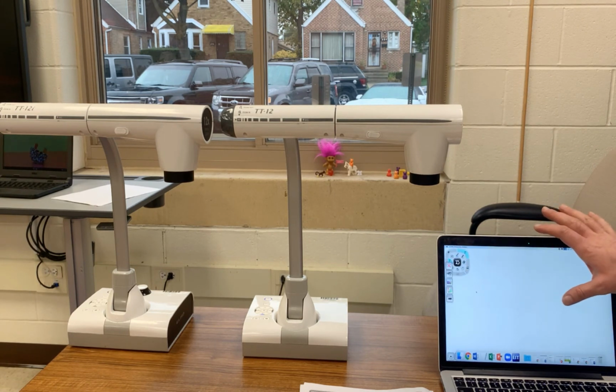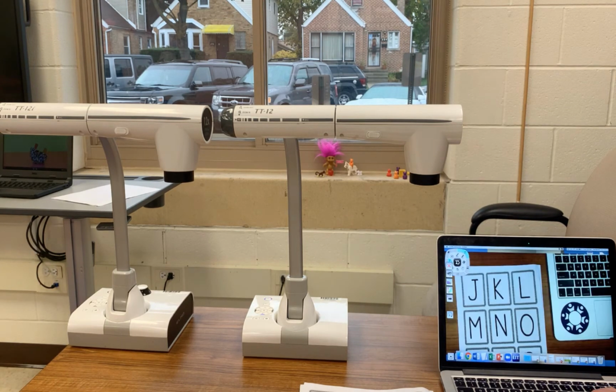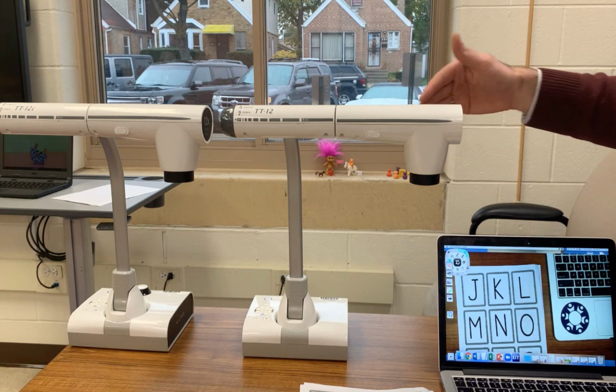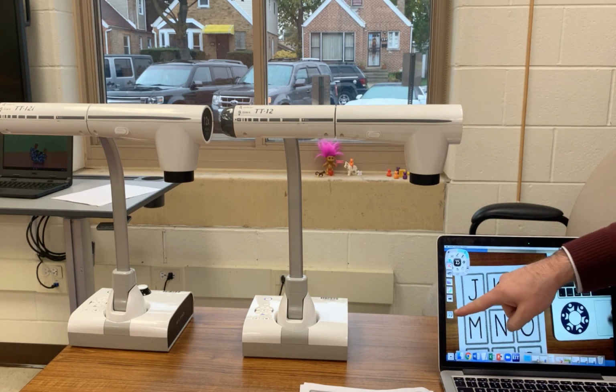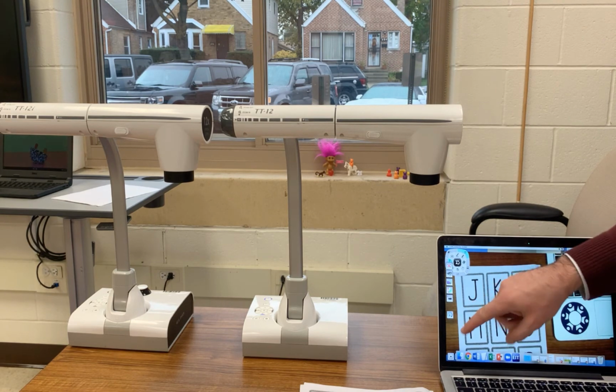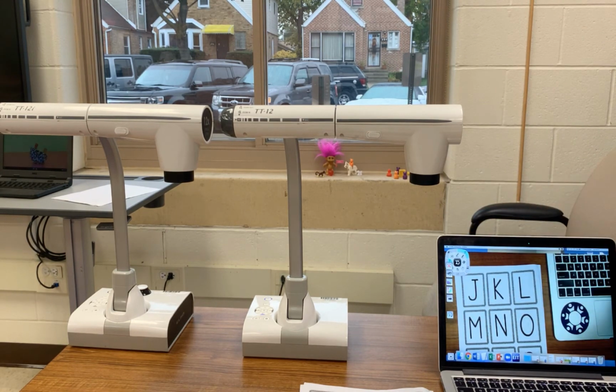Now, once you get here, sometimes the image just appears on your screen. If it doesn't just appear on your screen, you'll click, and there we go. And then your document camera image displays. If it doesn't, you can click on this icon here, and that will refresh and allow you to grab that document camera as an input. So now our document camera image is displaying on our laptop.